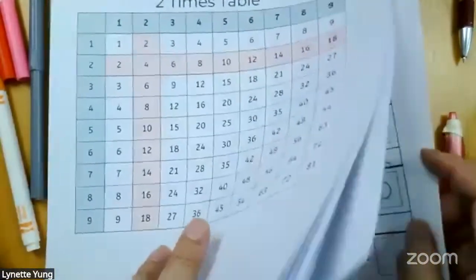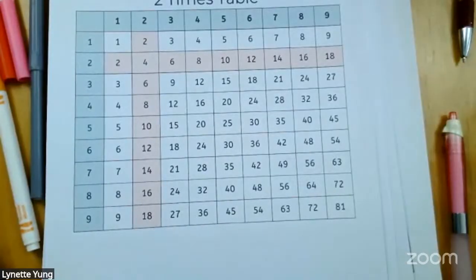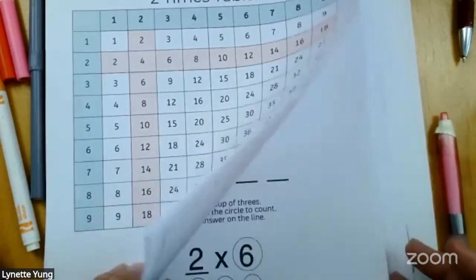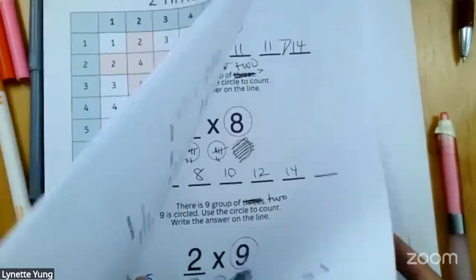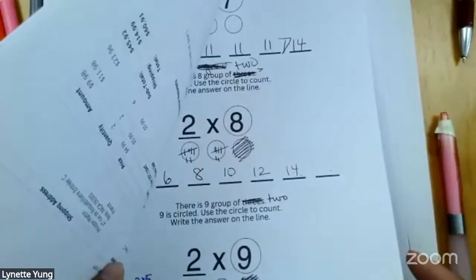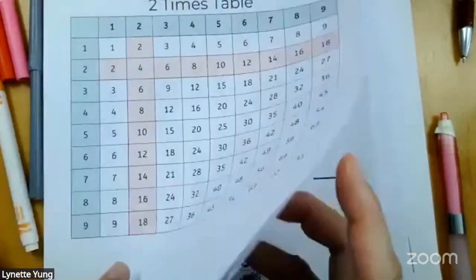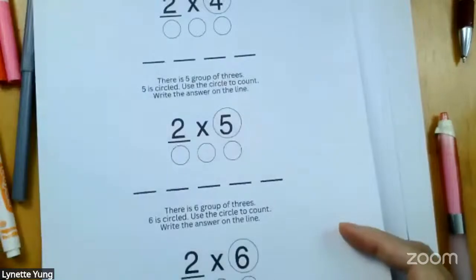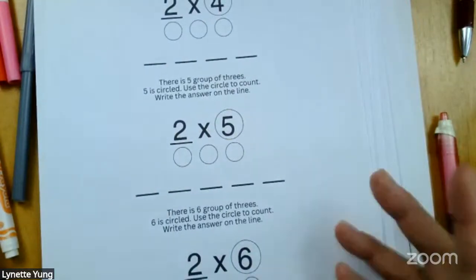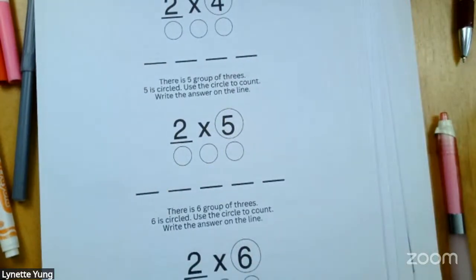But the 3 times table is going to have a whole lecture, like a whole lesson plan. That's going to be a little bit deeper. I didn't want to explain it to him because he already knows it. So these are just different ways of knowing the 2 times table, just activities to get him to understand more. Okay, I got that.